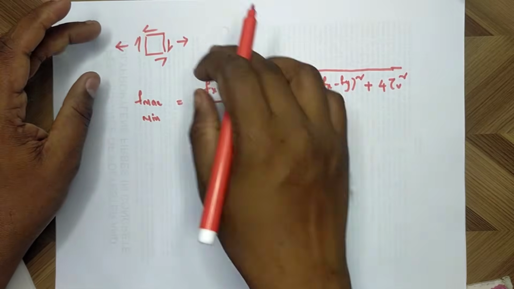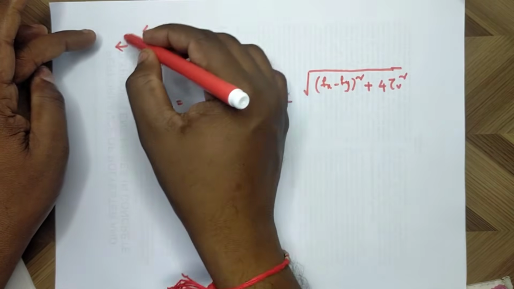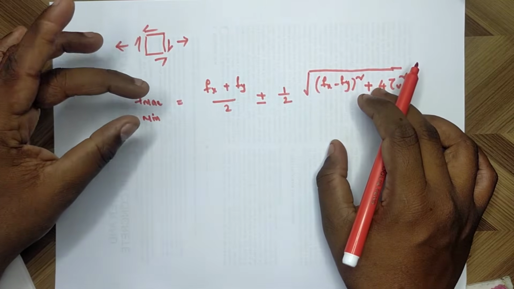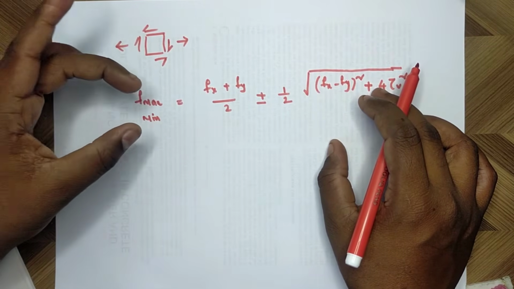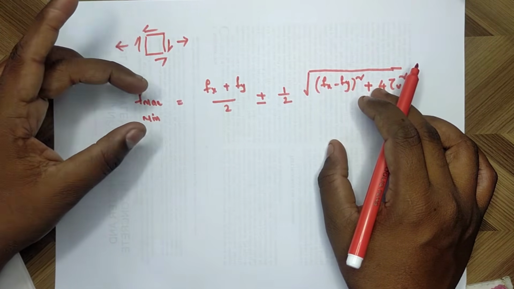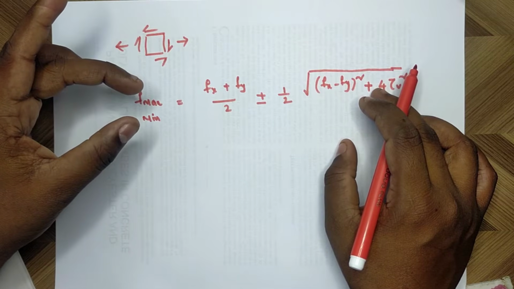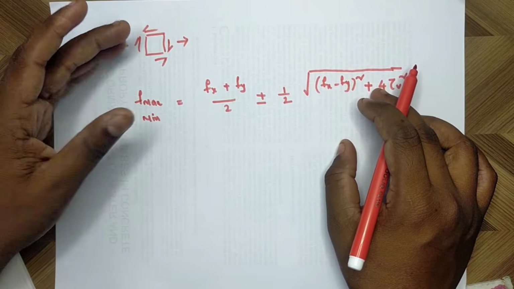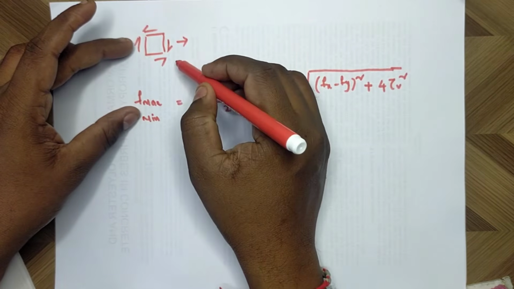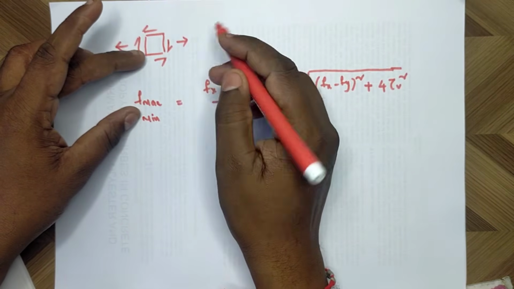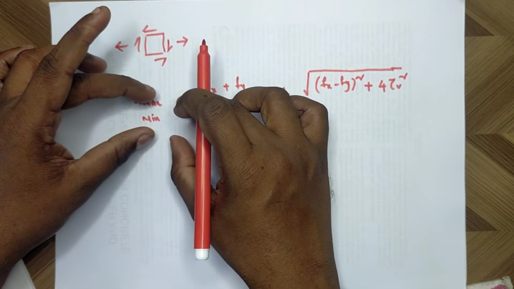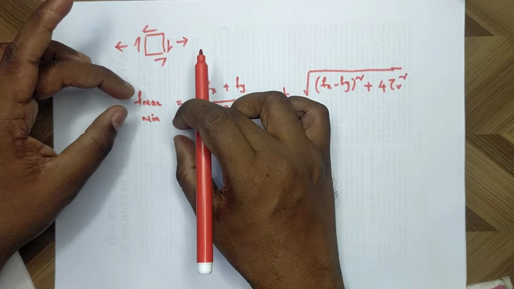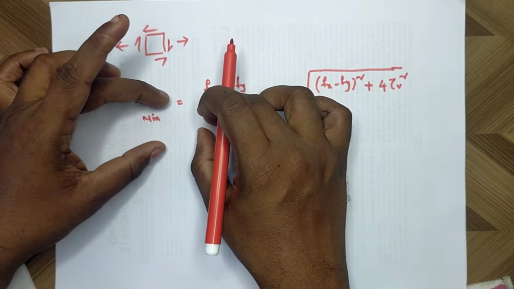As I said, due to the combination of these 2 stresses, there will be a possibility of principal stresses. If the maximum principal tensile stress develops, there will be a crack, right? Due to the combination of shear and direct stresses, maximum principal tensile stress may develop, and maximum principal compressive stress also develops.